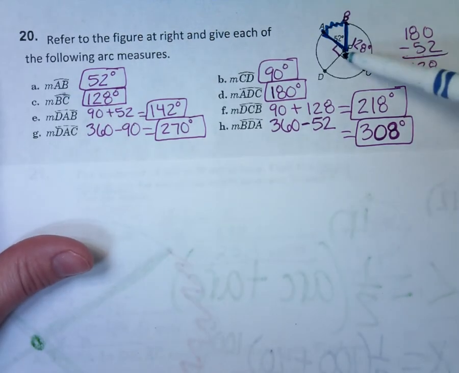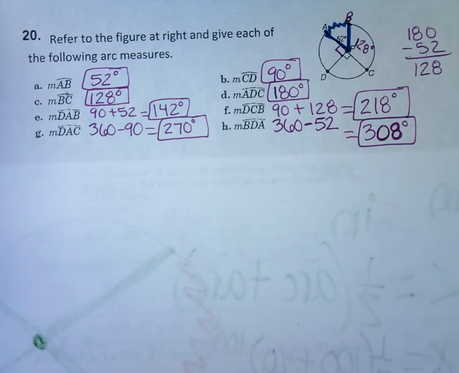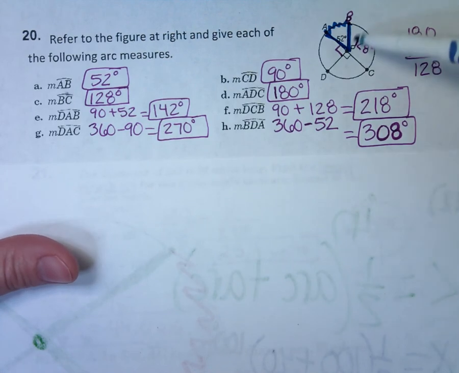So whatever the measure of the central angle is, that's what its arc is. No special formulas like half arc plus arc. And some of these I did a little adding, and some of them I did a little subtracting. As long as you know whatever the central angle is, that's what the arc is, you're good to go.